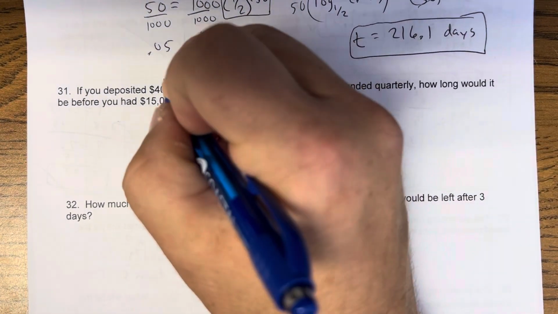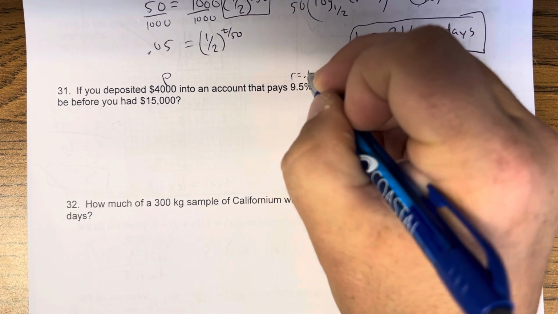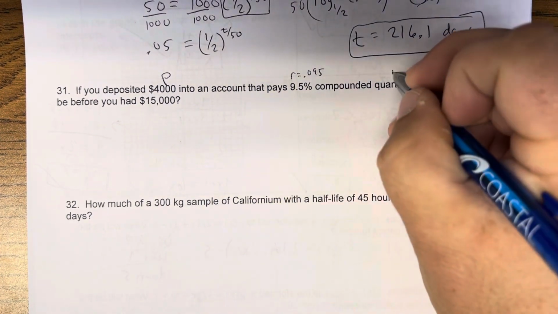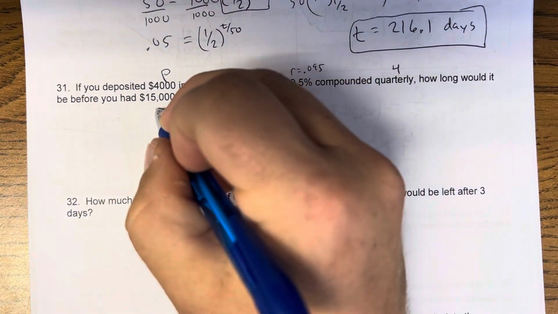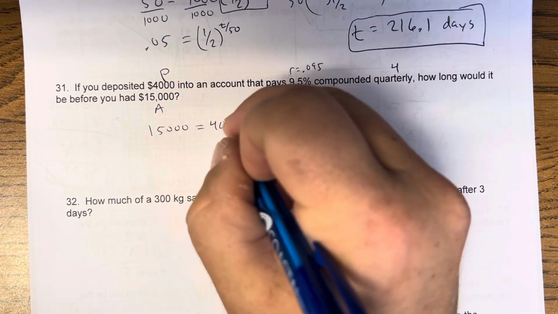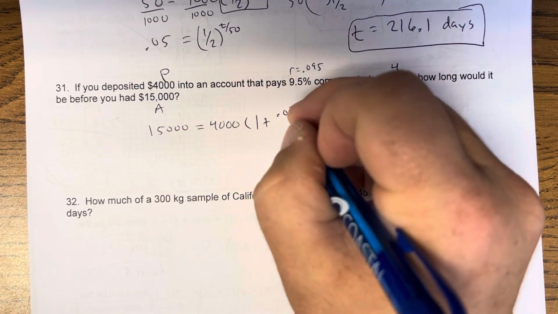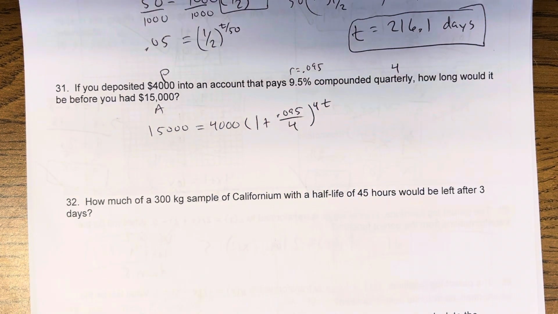If you deposit, that's my original, into an account that pays 9.5, so that's my R is 0.095, compounded quarterly, that's 4 times. How long would it be before you had $15,000? So we're gonna have 15,000 equals 4,000, 1 plus 0.095 divided by 4 raised to the 4 times t, and I don't know the time.